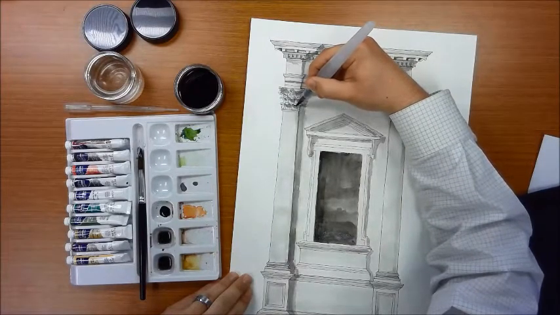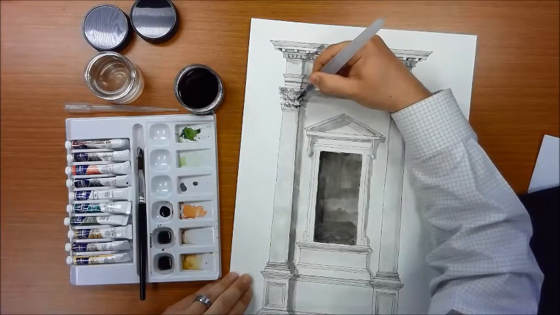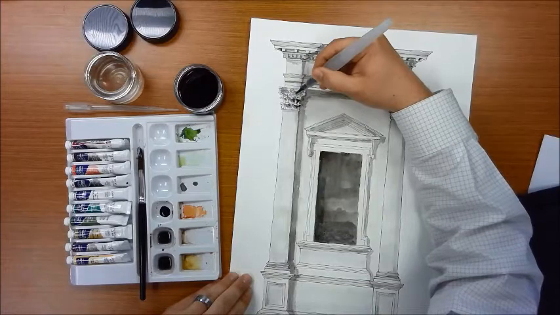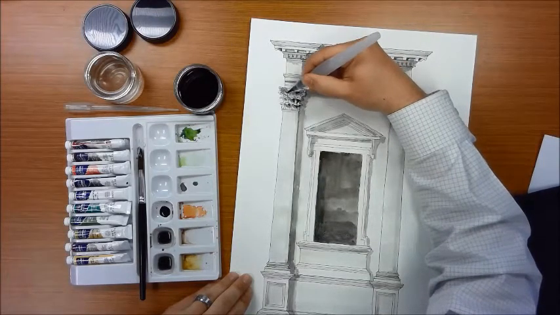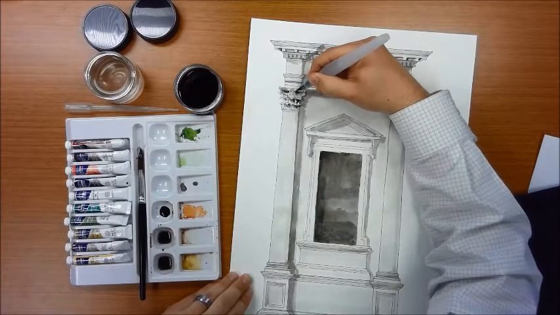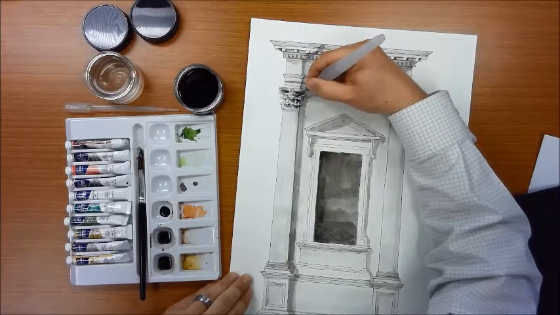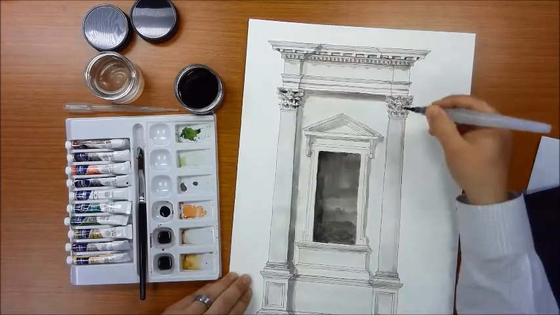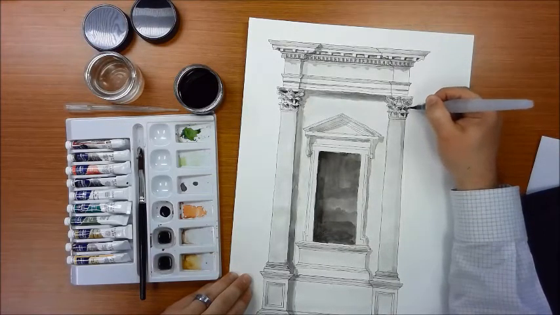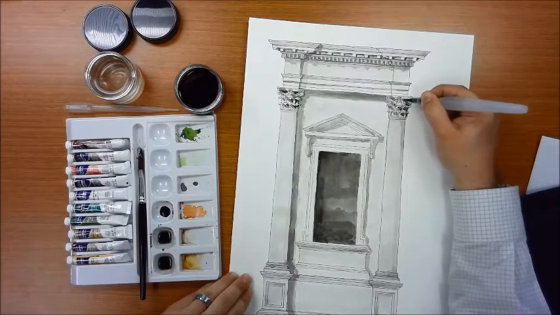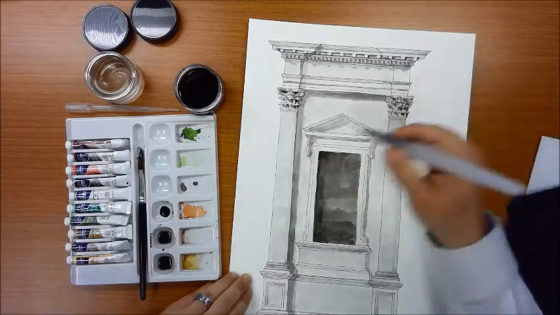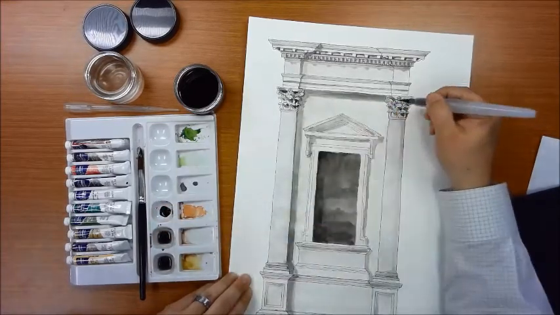And I'm mostly going to do these really dark ones on the side away from the sun, on some of those acanthus leaves, in between some of the volutes, because as you recall, these are folding away from us.